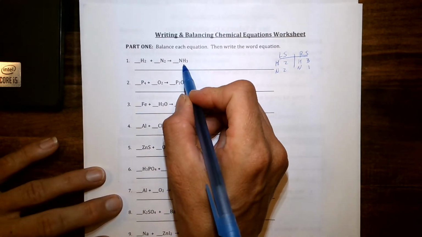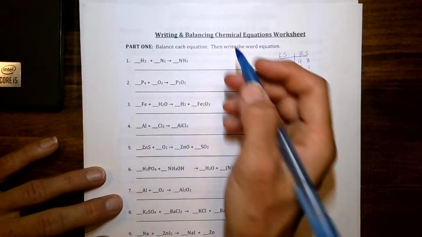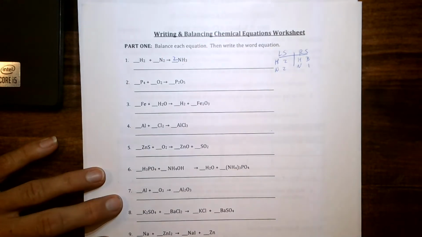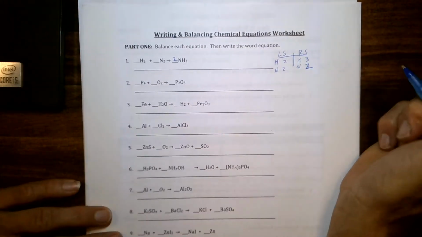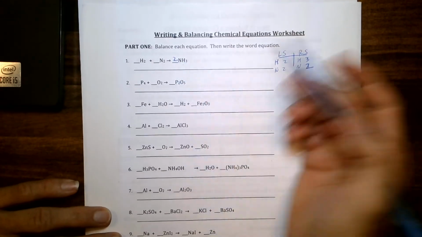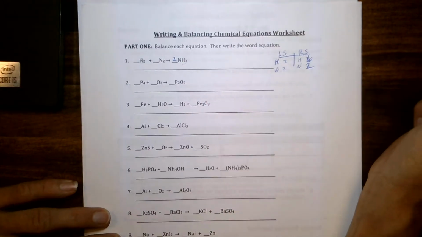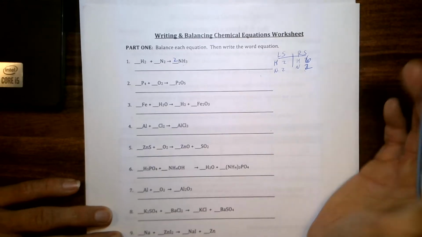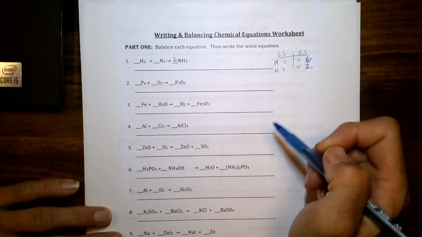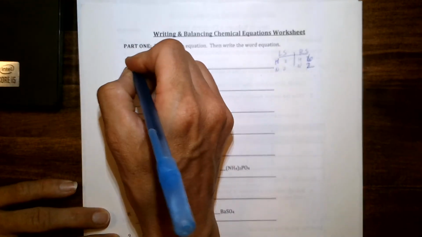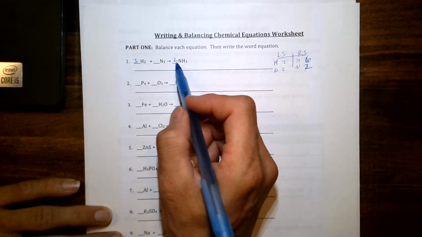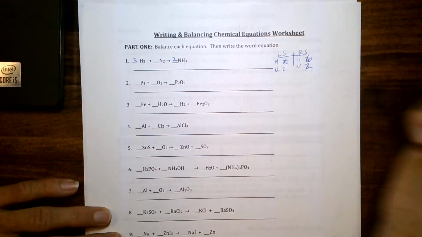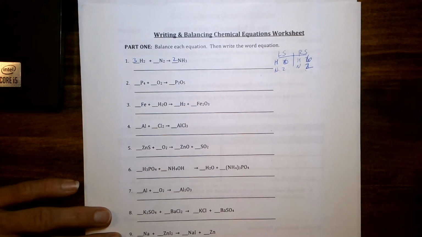So in this case, that's the first thing I'm going to do. Whether it's going to work or not, I'm going to try it. I'm going to throw a 2 down. Now all of a sudden I have 2 nitrogens and I have 6 hydrogen. My nitrogen is perfect, it's great. My hydrogen is not, so I'm going to go over here and throw a 3 there, so that makes it 6. 3 times 2 is 6. And now it's balanced. Okay, so that's how you're going to look at it.